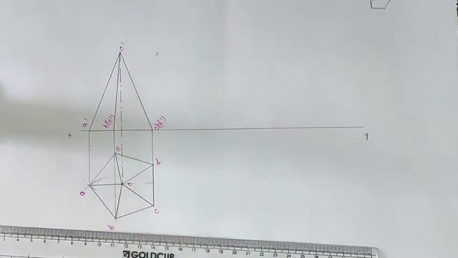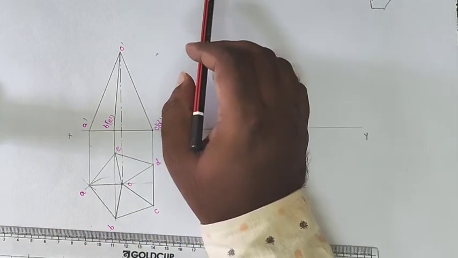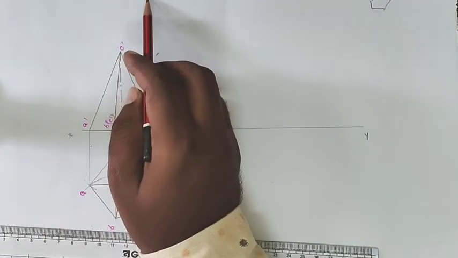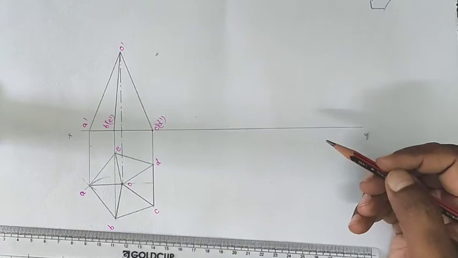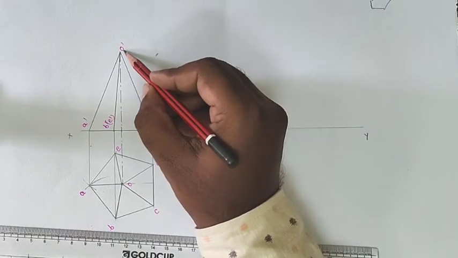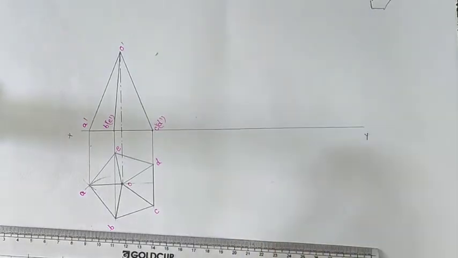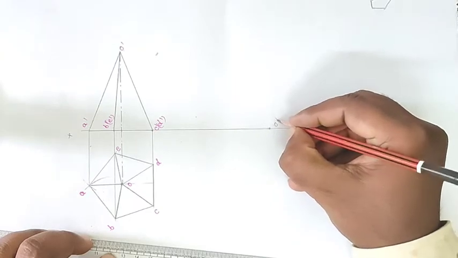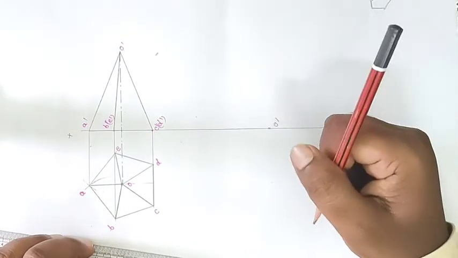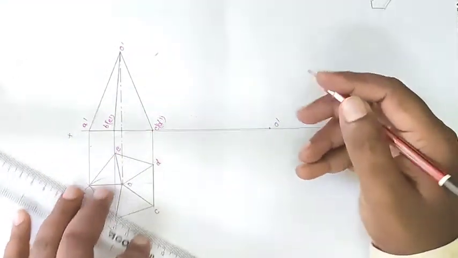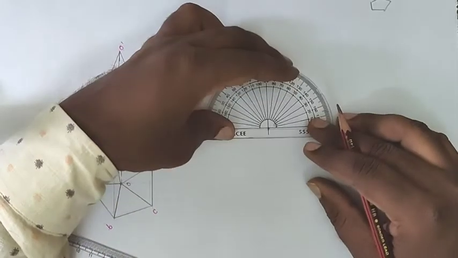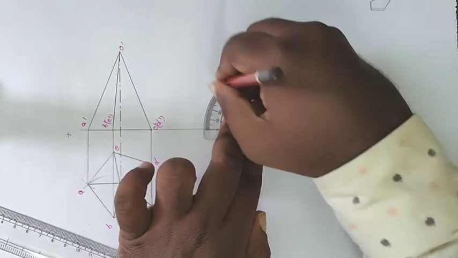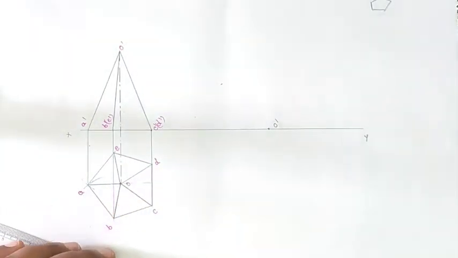So this is our top view and front view. And next we will go to the axis inclination. How will we tilt the axis? The axis is inclined 45 degrees to the HP. Draw the projections when the apex lies on the HP. How can we tilt the apex? So we will draw the axis line such that the apex lies on the HP. So I am drawing the apex point on the reference line, and from the apex point I am drawing the axis line with an angle of 45 degrees.